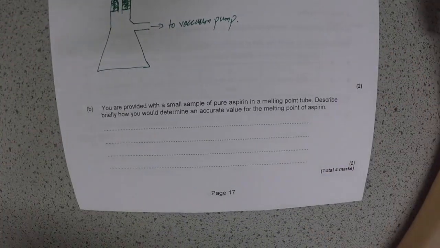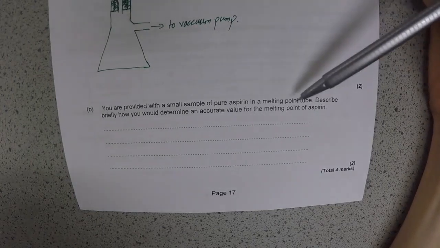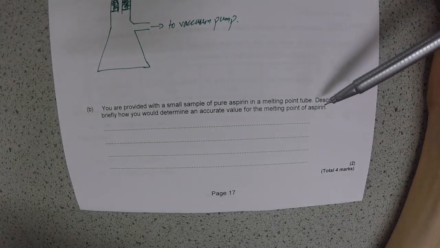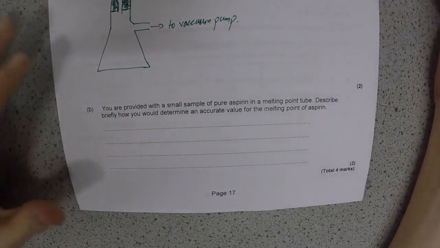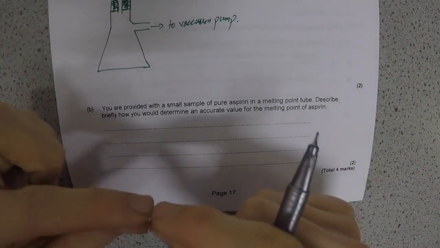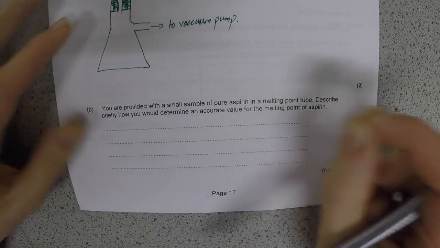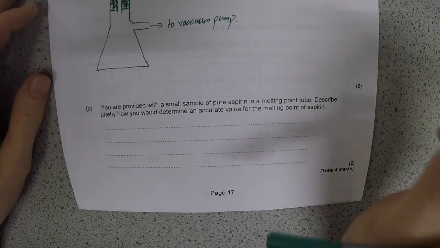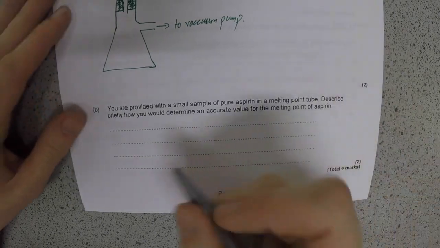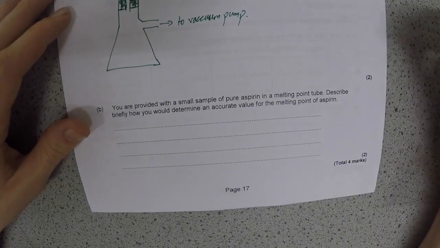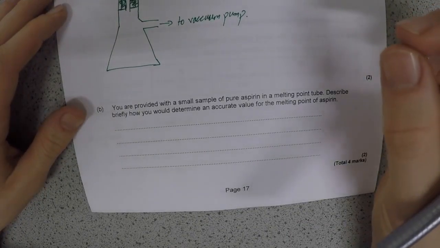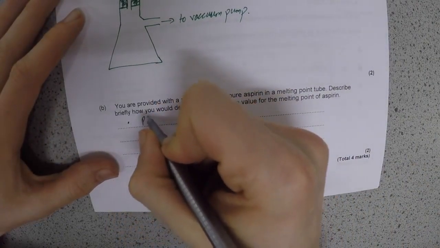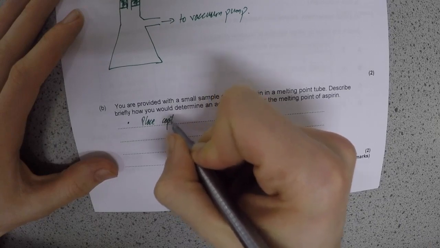Question B, it says, you are provided with a small sample of pure aspirin in a melting point tube. Describe briefly how you determine the accurate value for the melting point of aspirin. So we did this again in the summer. Remember we used those tiny thin tubes, the capillary tubes. Remember we were dabbing it down and collecting up little tiny pieces of the aspirin to analyse. So once we'd done that, we then inserted that very thin capillary tube into the melting point apparatus.